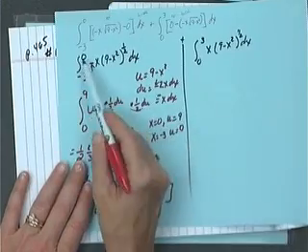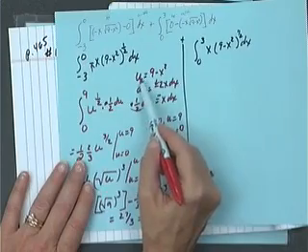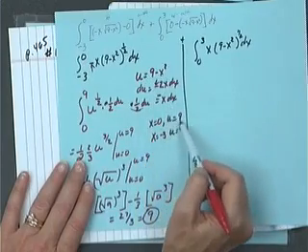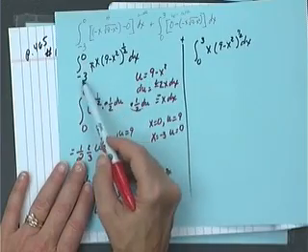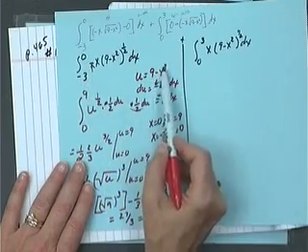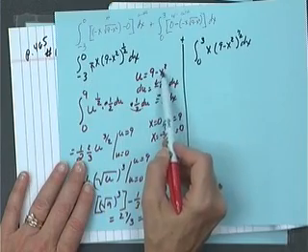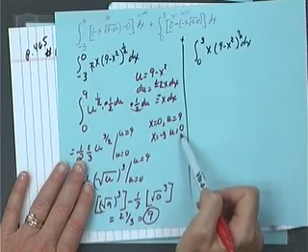Then I like to go ahead and change the limits so I don't have to substitute back. When x is exactly equal to 0, u is equal to 9 minus 0. So where x is 0, u is 9. When x is negative 3, it's 9 minus the negative 3 squared. Negative 3 squared is 9, and 9 minus 9 is 0. So u is 0.